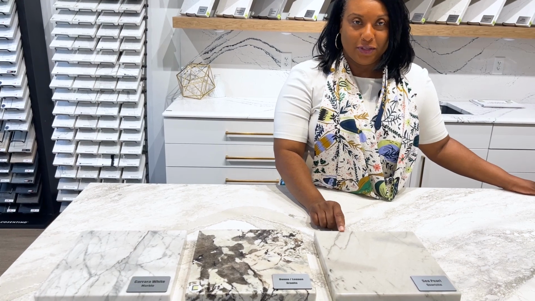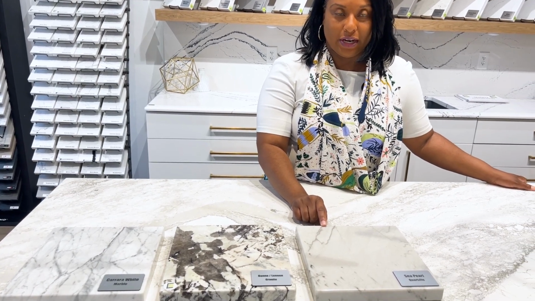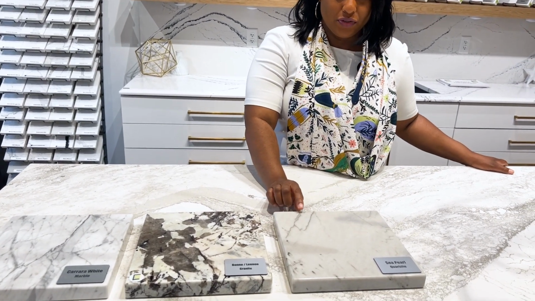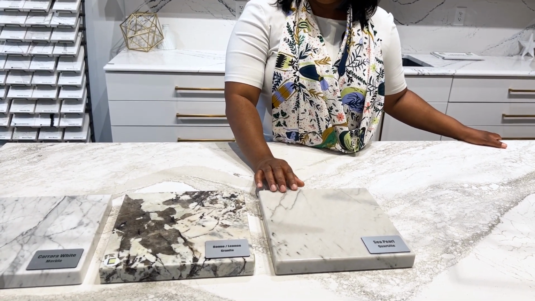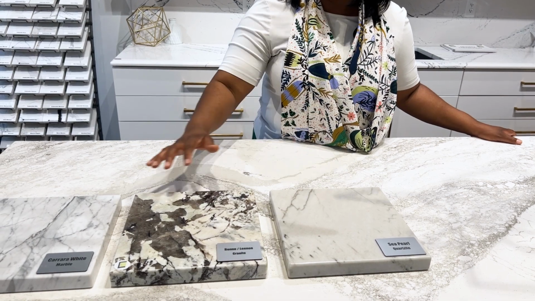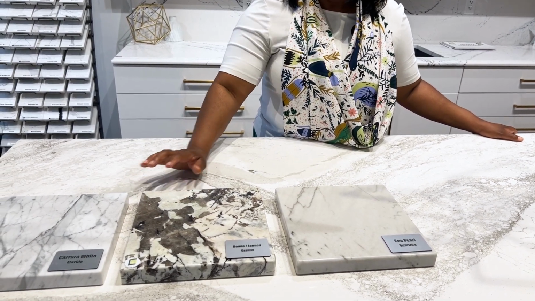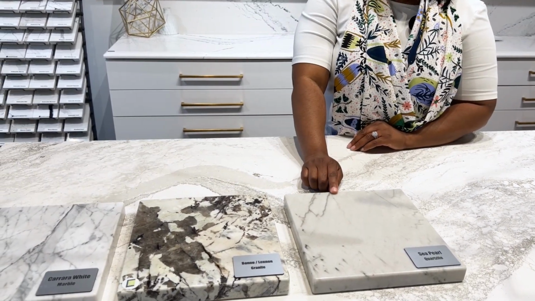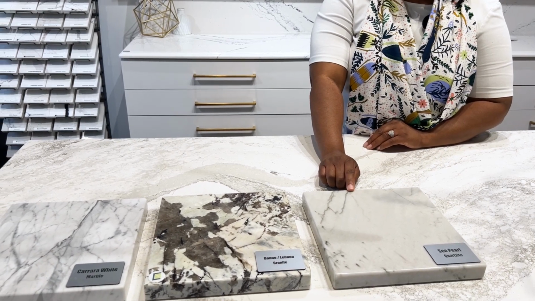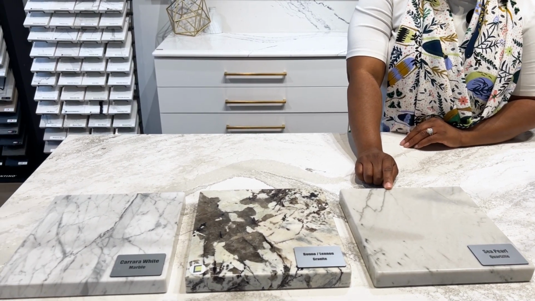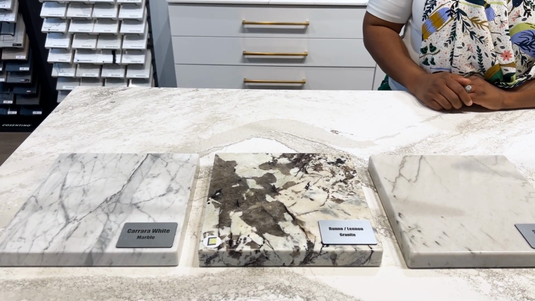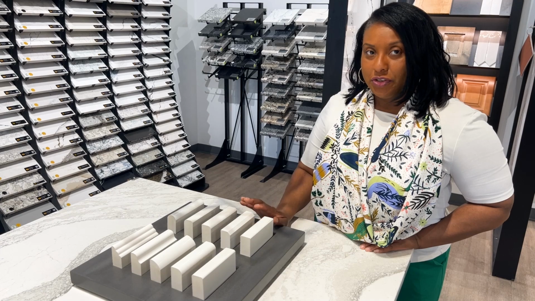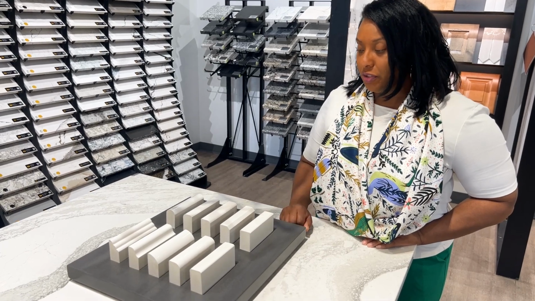The last countertop surface that I want to talk about is a quartzite. Quartzite is also a natural stone. However, this particular one here is going to be a lot stronger than all of the other materials. All 3 natural stones will need to be sealed. I would say seal it about once a year, and the sealer will help the stones hold up from any staining, mold, and bacteria.